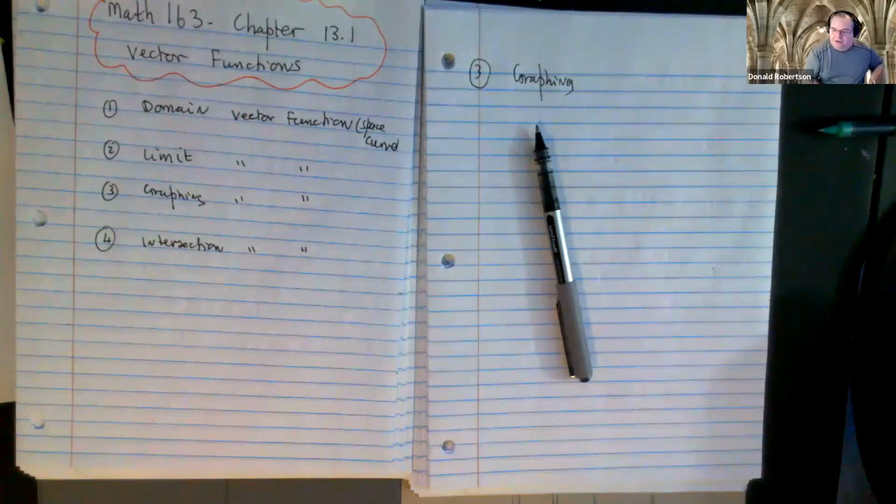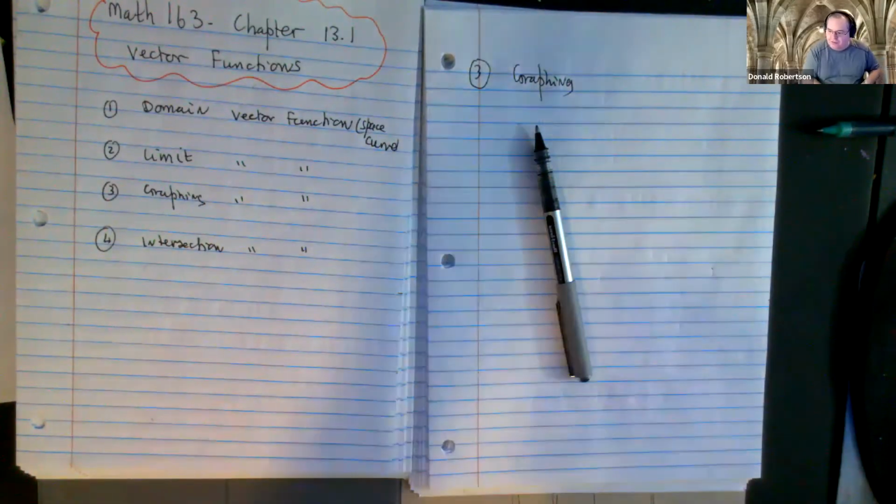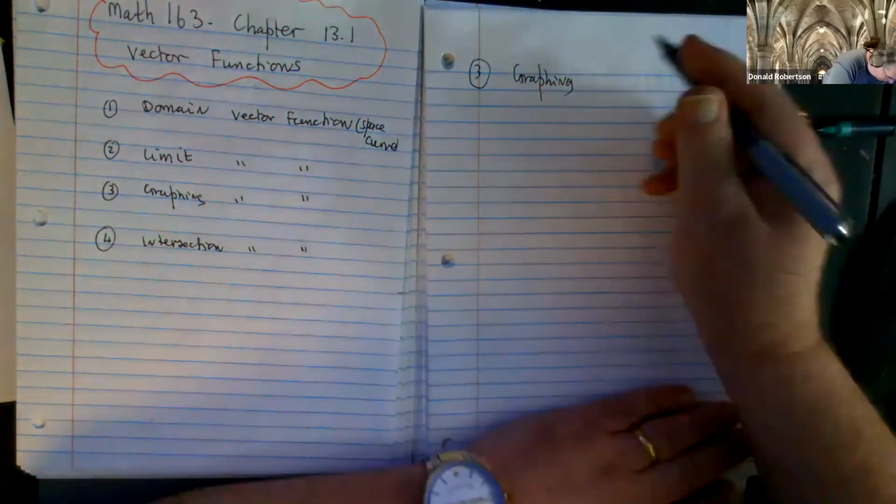Can I call that done? If they give you a graph, you can just put it in, look at the picture, see the four, and pick the right one. That's done, so check it off our list. Now we're going to look at intersections.